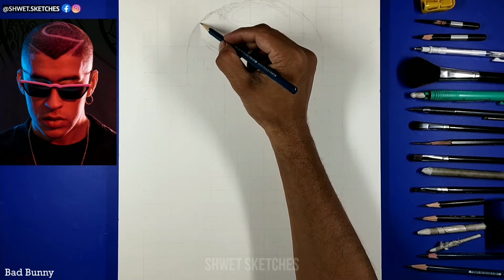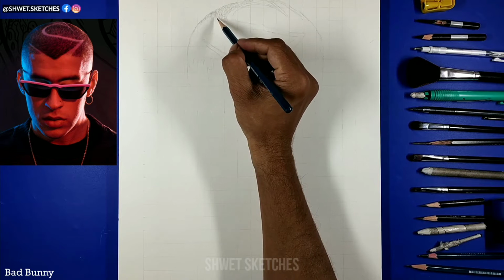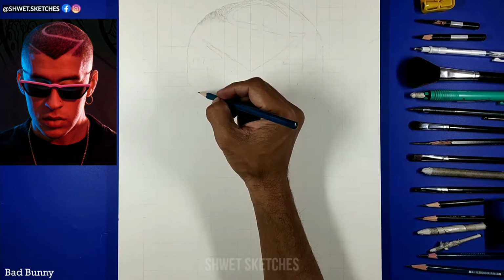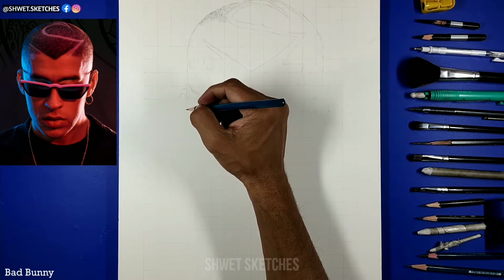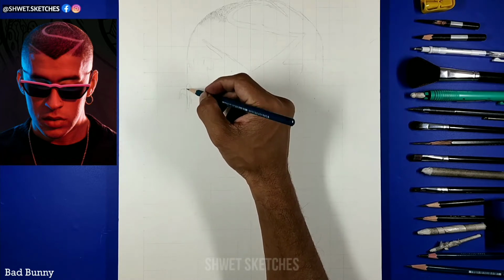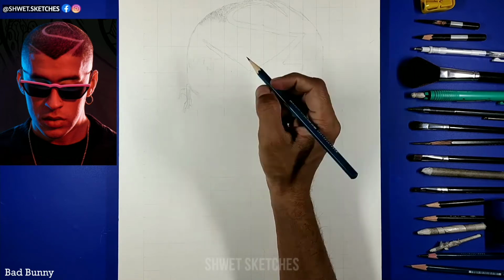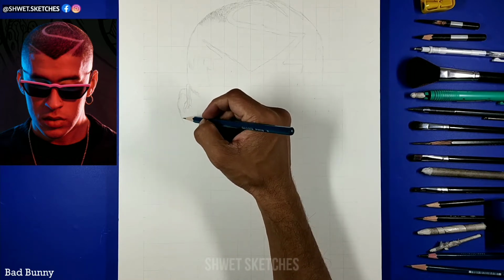So to begin with, we are going to decide which technique we are going to use. For example, there are different types of techniques like perspective technique, shape technique, grid technique, guidelines, and different types of techniques to make a particular portrait. So we are going to use the grid technique.